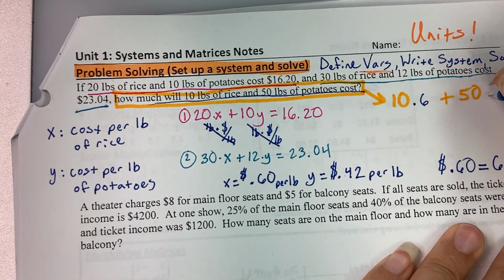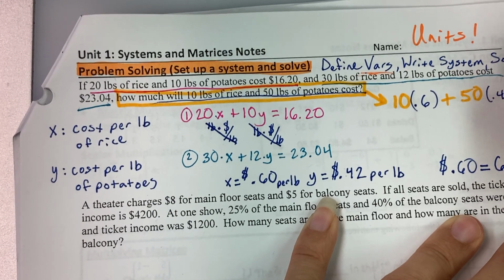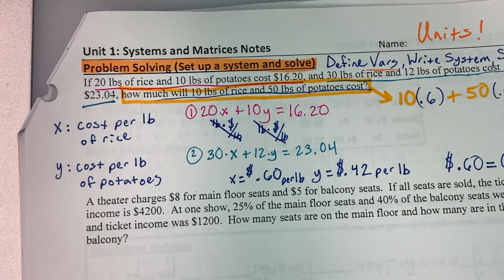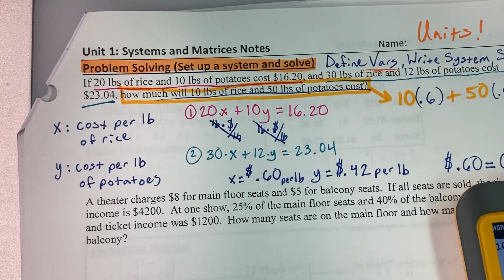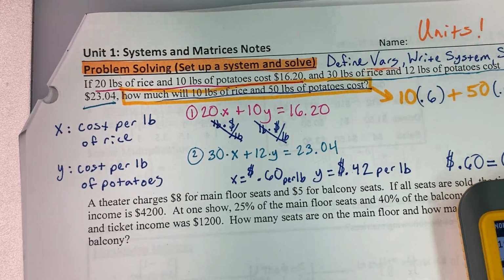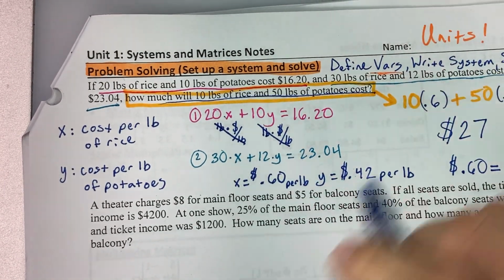So times the 0.42. And that, grabbing my calculator, would give me a final answer of 10 times 0.6 plus 50 times 0.42, a total cost of, woohoo, a straight up $27.